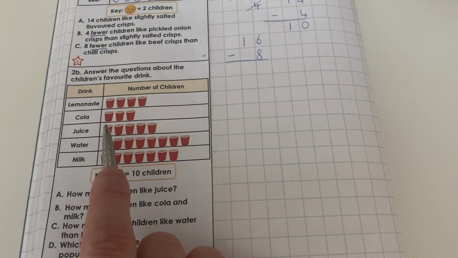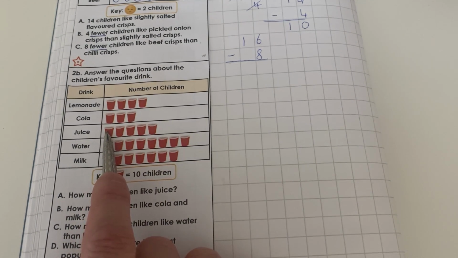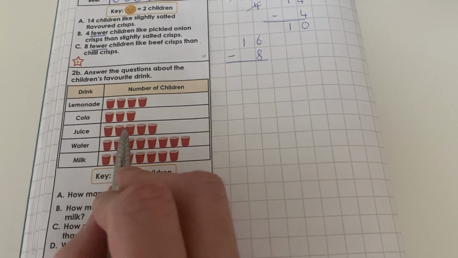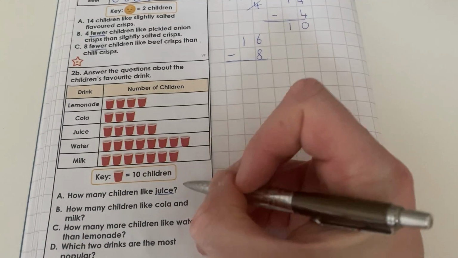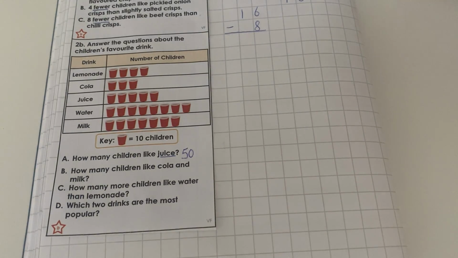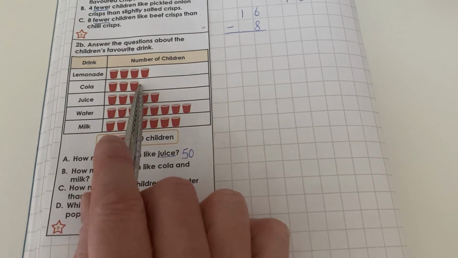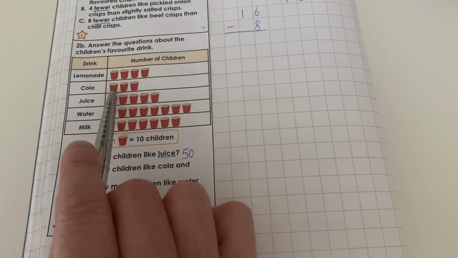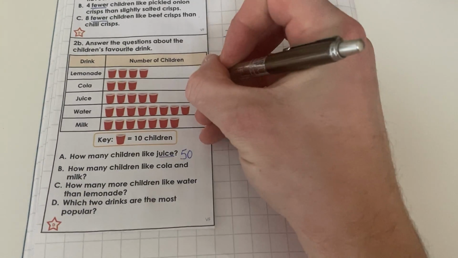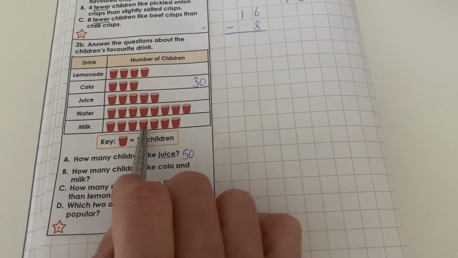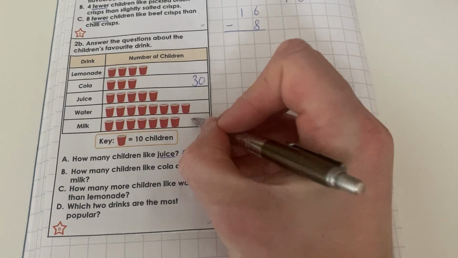Question A says, how many children like juice? So we're going to count in tens on the juice, because this is our juice column, because we're trying to find how many children like juice. So 10, 20, 30, 40, 50. Very nice, easy question to answer. How many children like cola and milk? So we need to count out how many children like cola, how many like milk, and add them together. So let's see how many cola there is first. 10, 20, 30. And milk, 10, 20, 30, 40, 50, 60, 70.